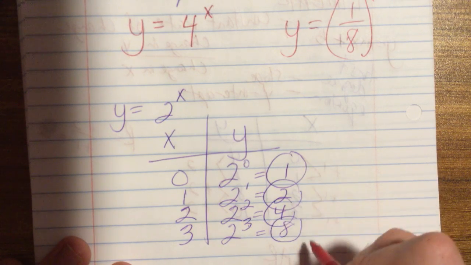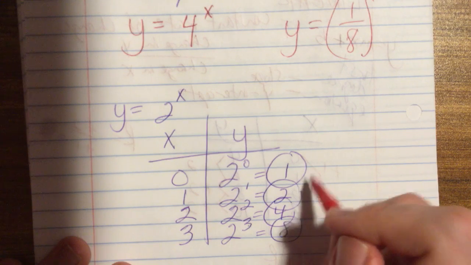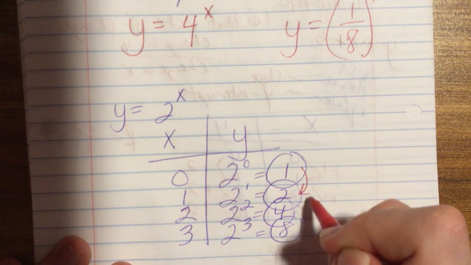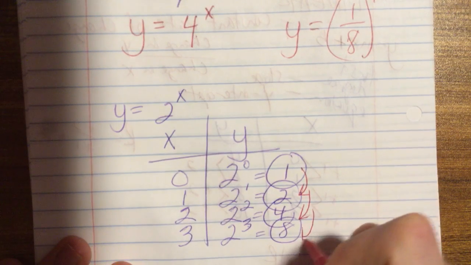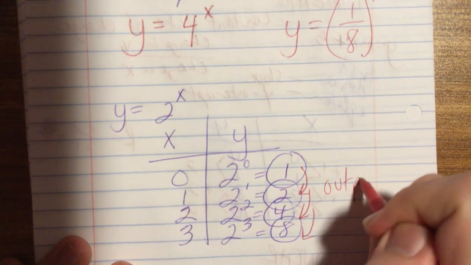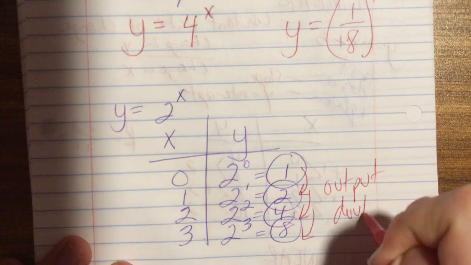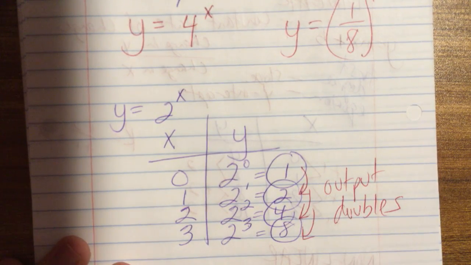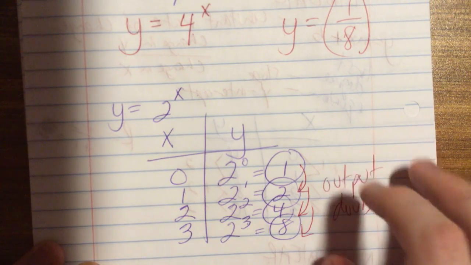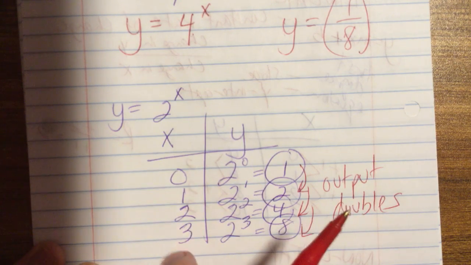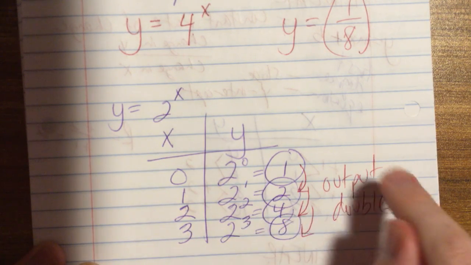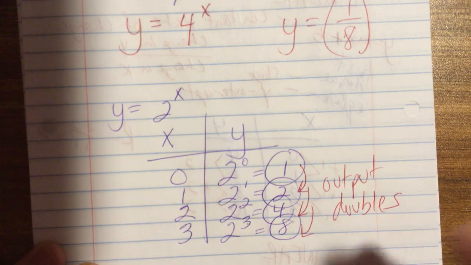And what we're noticing is that we do not have a constant rate of change, but instead, each time the output is doubling. Whenever you have a situation where your x values are growing steadily, but your output is doubling, you have an exponential function. Another basic case of an exponential function would be if we had y is equal to 3 to the x power.